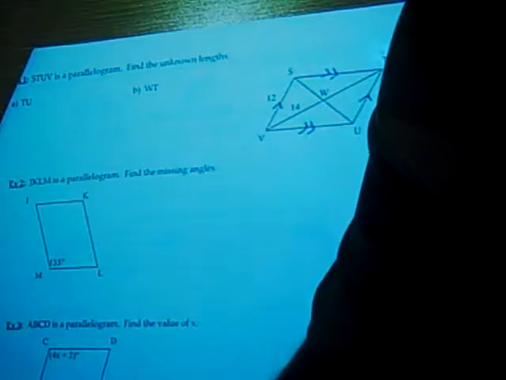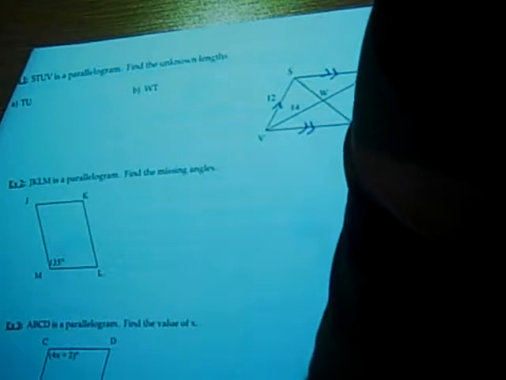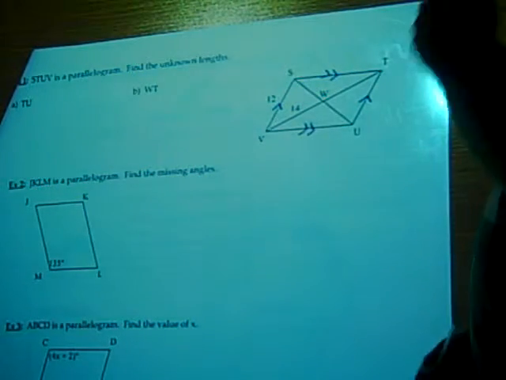And 2 carets up here, because ST is parallel to VU. Now, they told us that this is a parallelogram, so now we have to solve for some certain things. If you notice here, they're giving us side lengths. So right now we're not worried about angles.